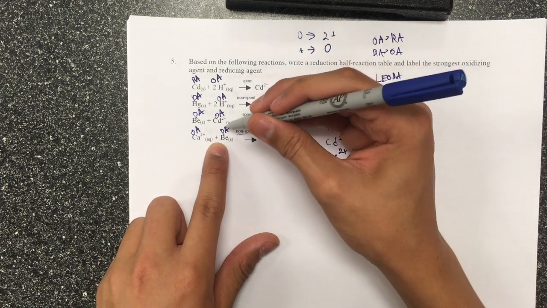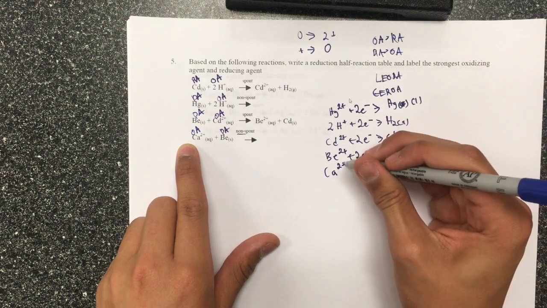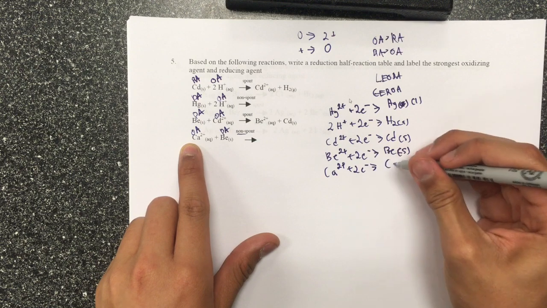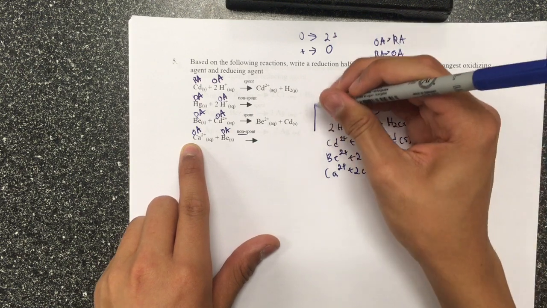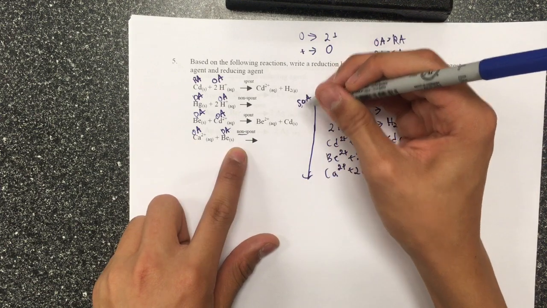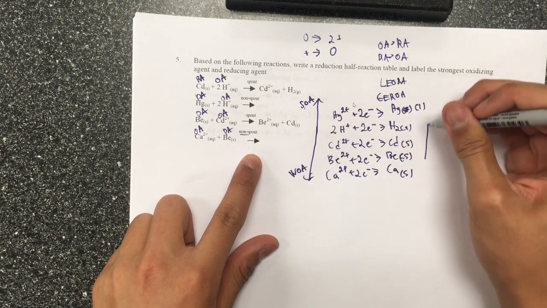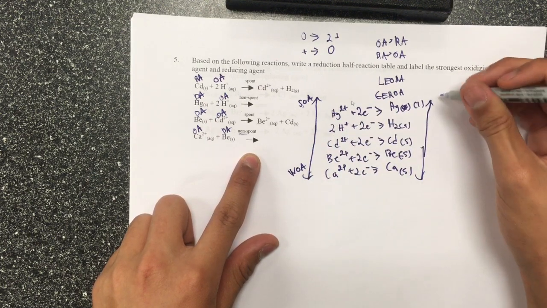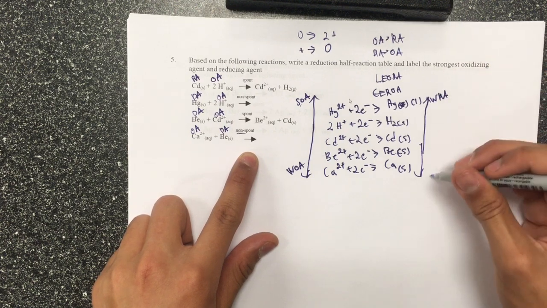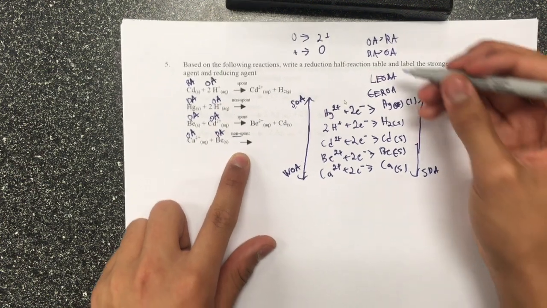So because we identified beryllium as our reducing agent, cadmium will be below beryllium. If we draw our table, this is our strongest oxidizing agent, this is our weakest oxidizing agent, this is our weakest reducing agent, this is our strongest reducing agent. And so here's our table.